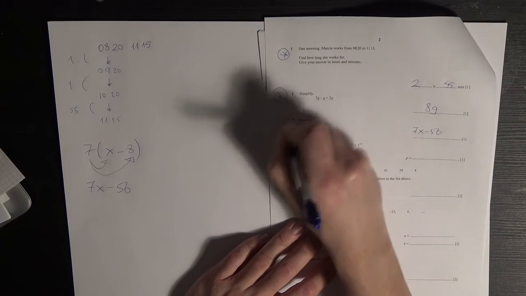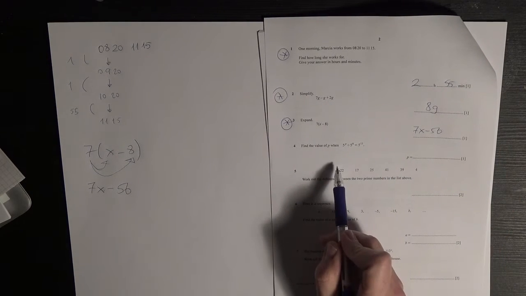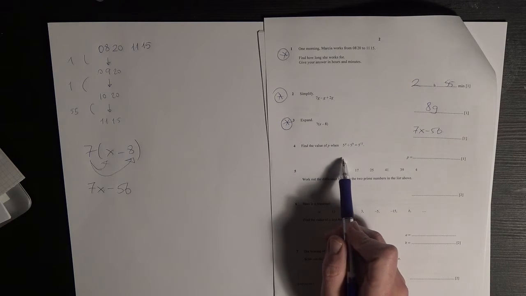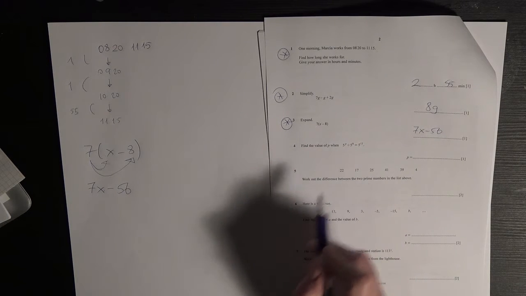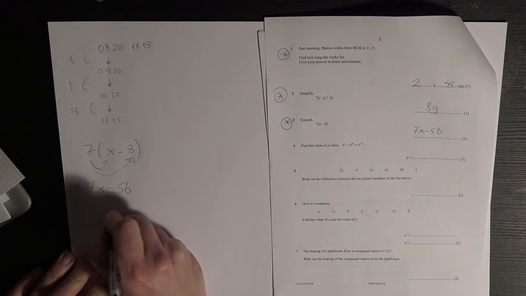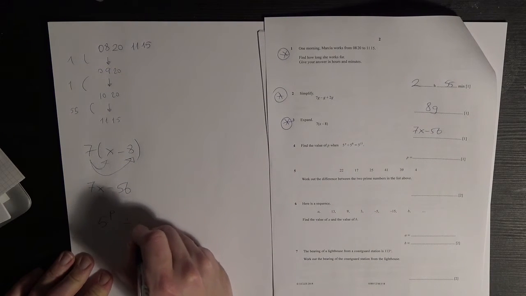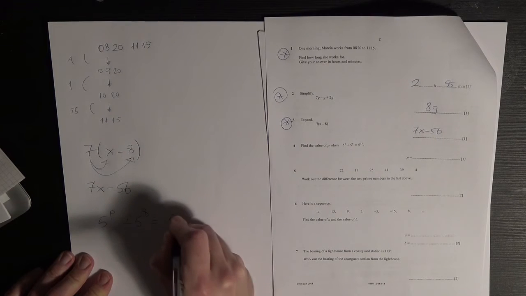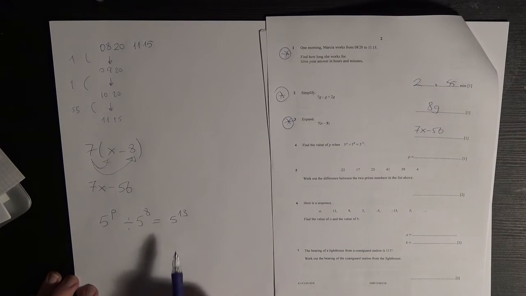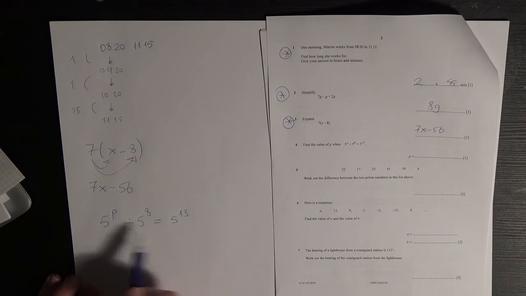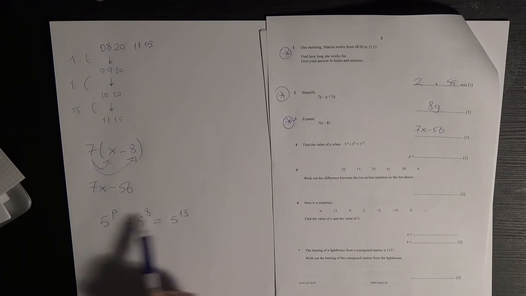So this you also knew. We did this before Christmas time. When I have 5 to the power of p divided by 5 to the power 8 is 5 to the power 13. With powers, if you remember, with division, if I have the same base, 5 and 5, I look at the powers.